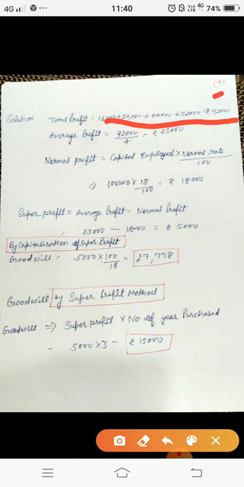They are 92,000. Divide 92,000 by 4 because these are the profits of 4 years. Normal profit is capital employed multiplied by normal rate divided by 100, and the capital employed is 1 lakh, which is given in the question. Rate of return is 18%, so the normal profit will be 18,000.